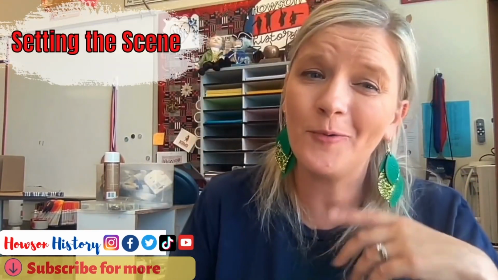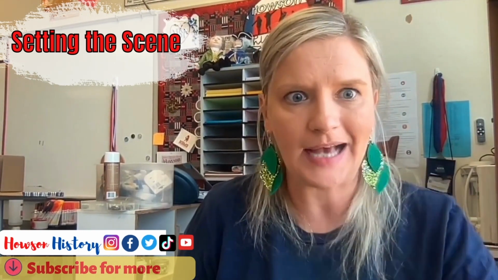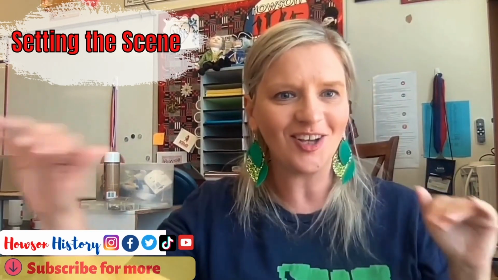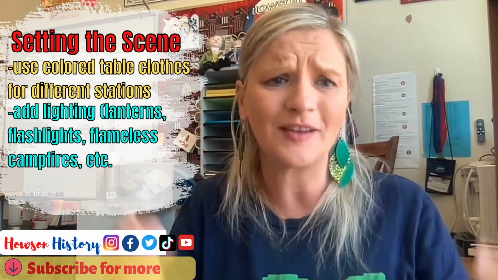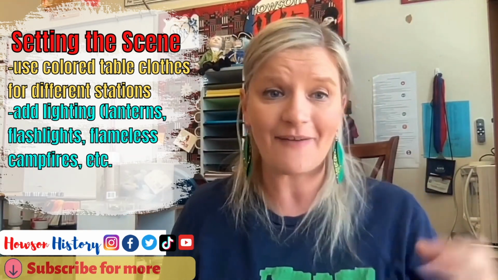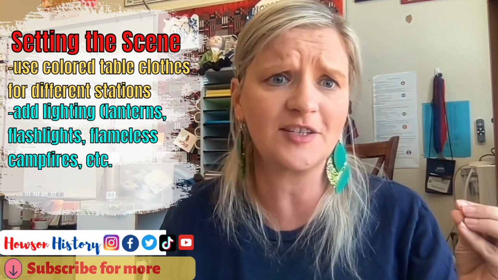And then I go one step further, a little bit extra within my station. I am obsessed with just getting plastic tablecloths at Dollar Tree and using those different colors of tablecloths to be different stations. Also lighting, lanterns. They have hanging lanterns at Dollar Tree. You put some batteries in them. Super cute. Students love them.